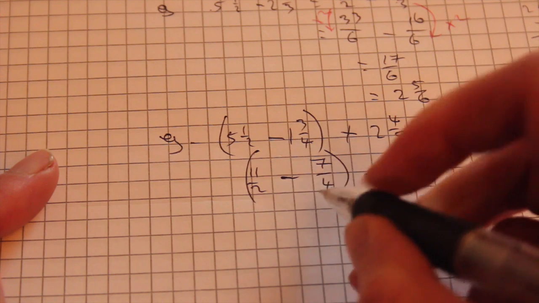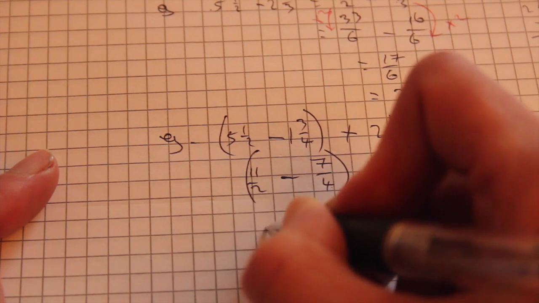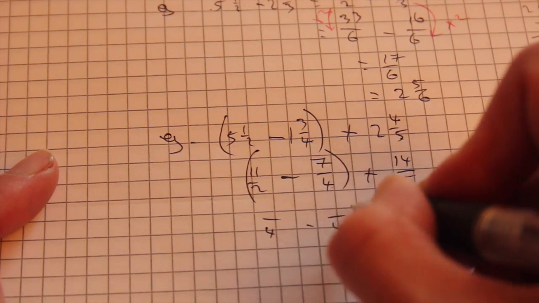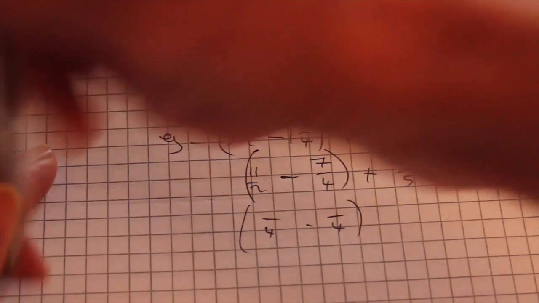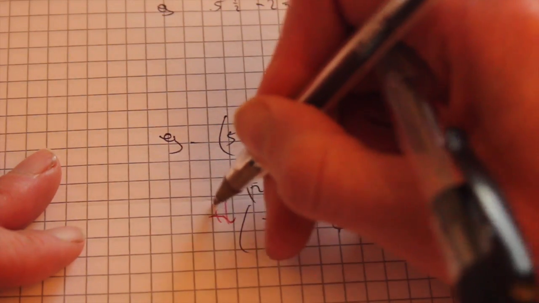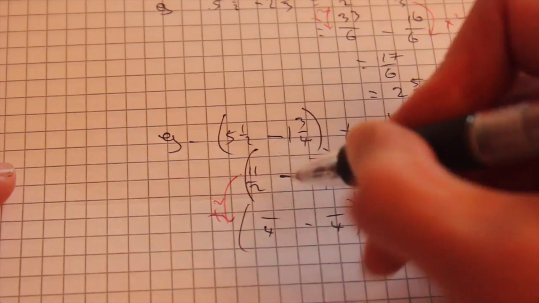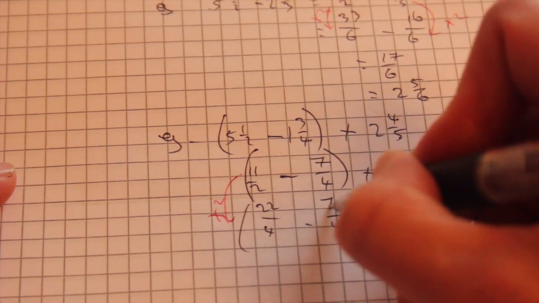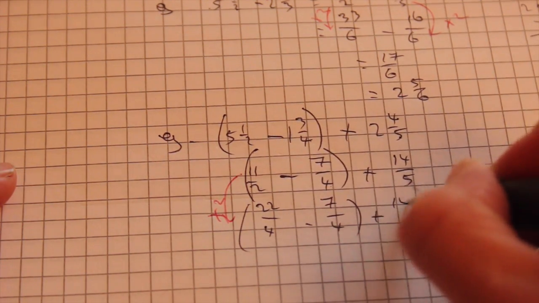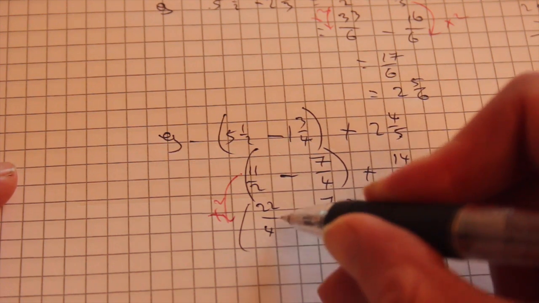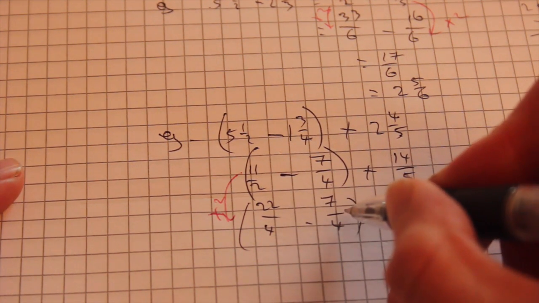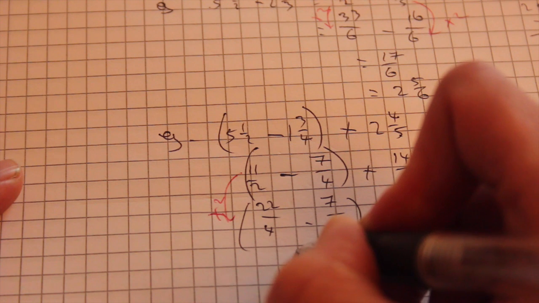So 2 and 4, do the brackets first, make the bottoms the same, so put them both over 4. To change your 2 to your 4, you had to multiply it by 2, so you multiply the top by 2, 11 times 2. 4 to 4, there's no change. And not forget about the second number here. So 22 take away 7 is 15.